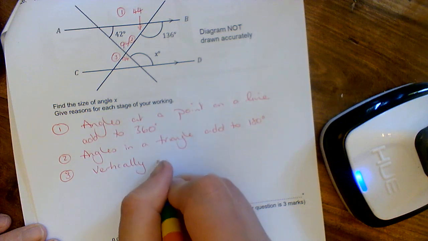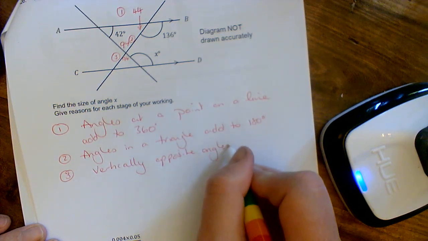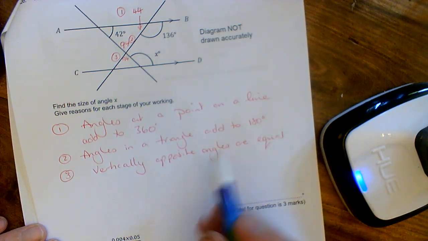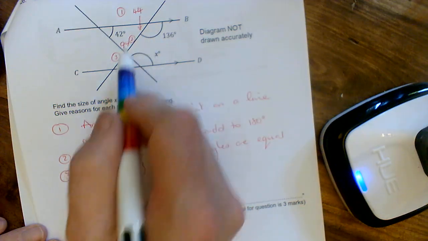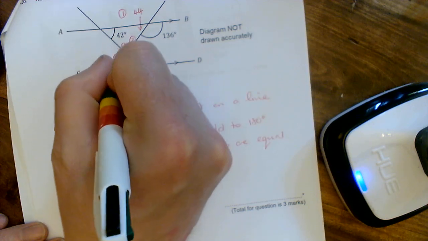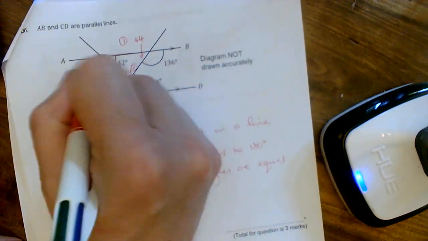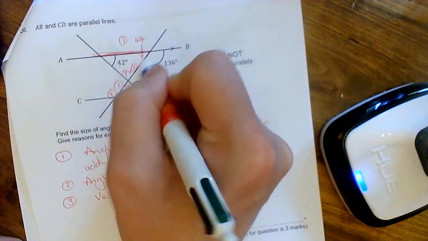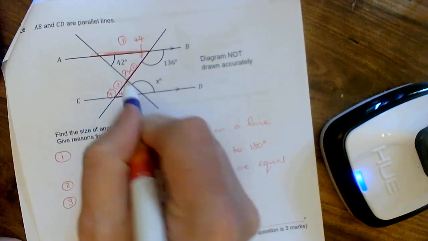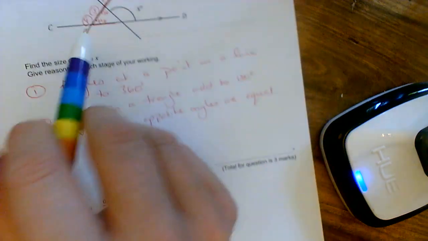Vertically opposite angles are equal. I'm going to go from the 136 all the way down to here, or from this 44 down to here as well. Let's go that way, I think. So I'm going to go down to number 4. And the reason I'm going to do that at number 4 is if I use the 44, I can come down here like this, and I can get to this angle down the bottom here with that Z sort of shape. But you do need to know the proper name, so you can't call it the Z angle, it's actually called an alternate angle.